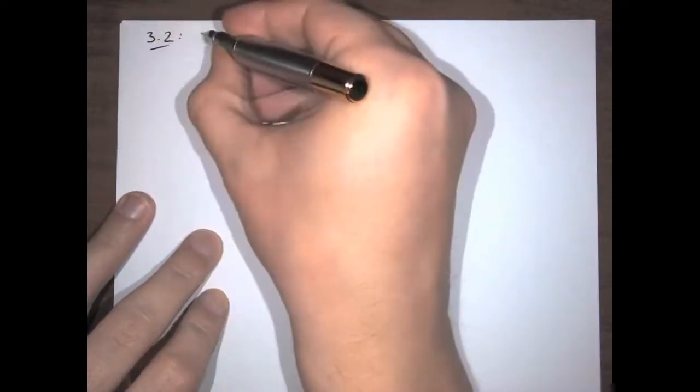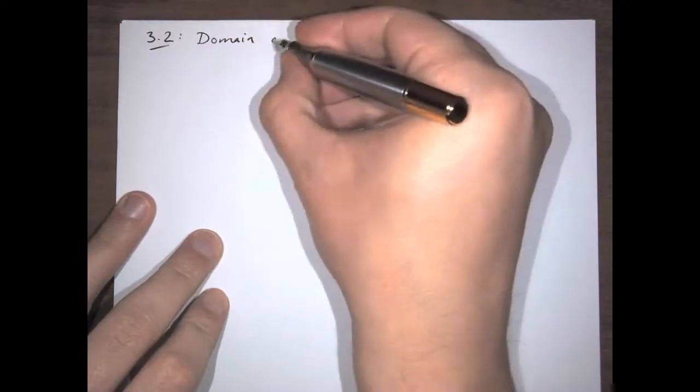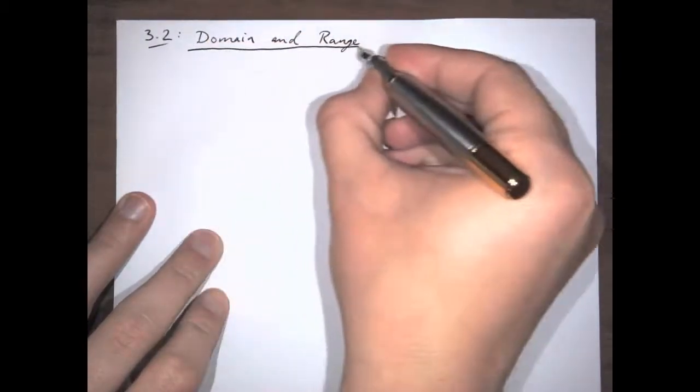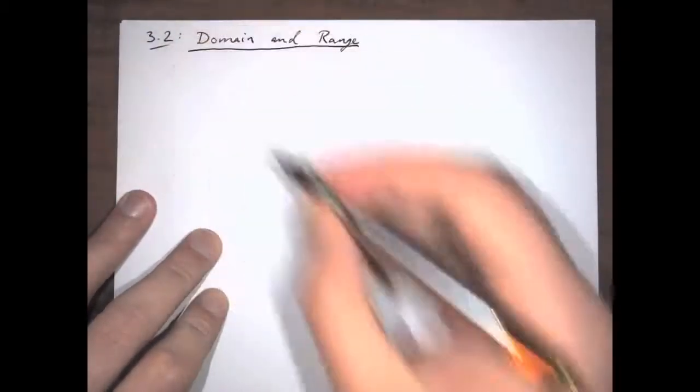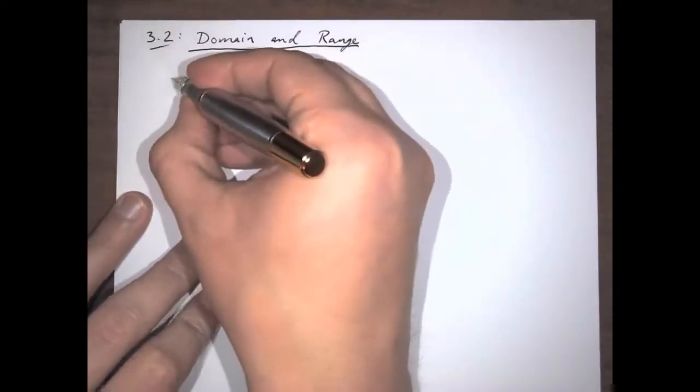Section 3.2, where we'll be talking about domain and range. All right. First off, let's just put it all out there. What is a domain? What is a range?